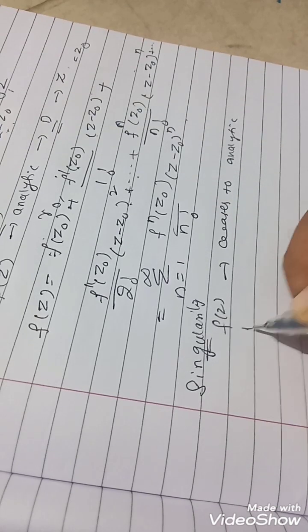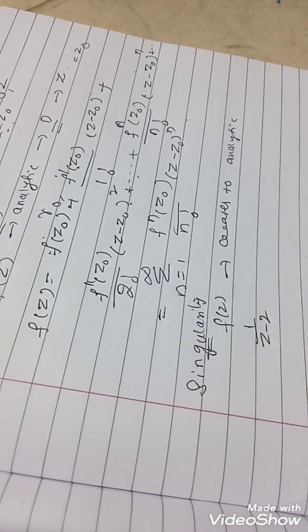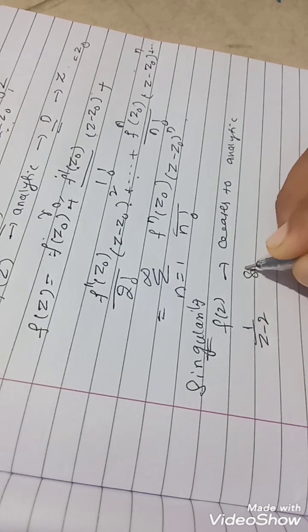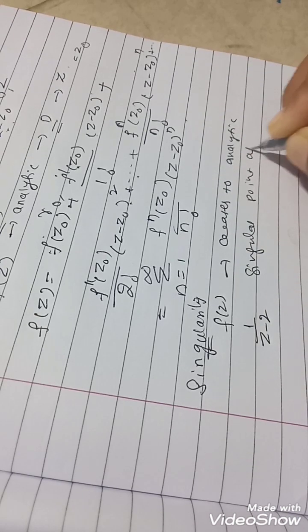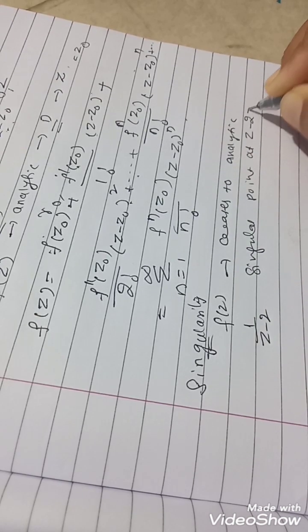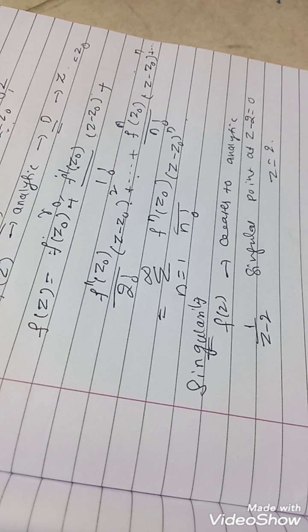For example, 1 by z minus 2 has a singular point at z minus 2 equal to 0, or z equal to 2. Okay, this is about singularity, right?